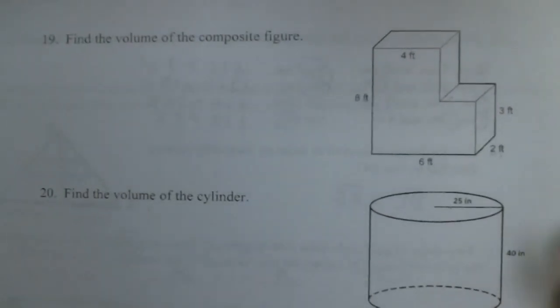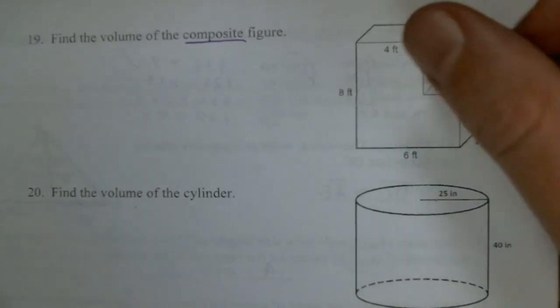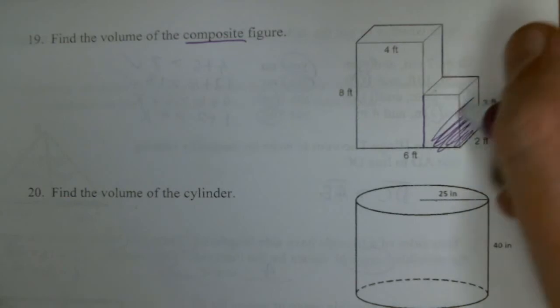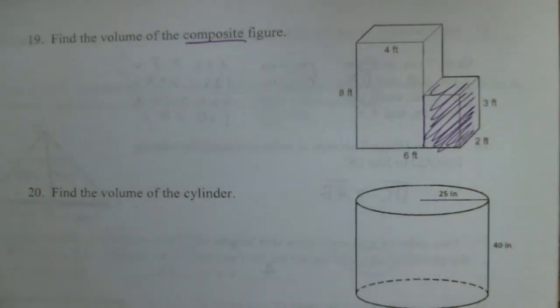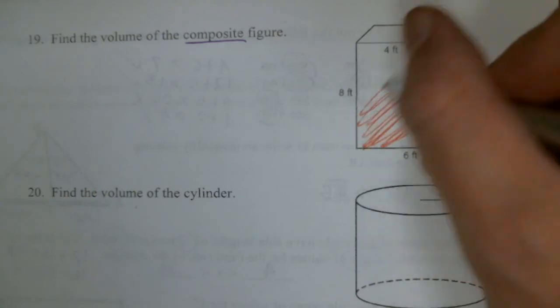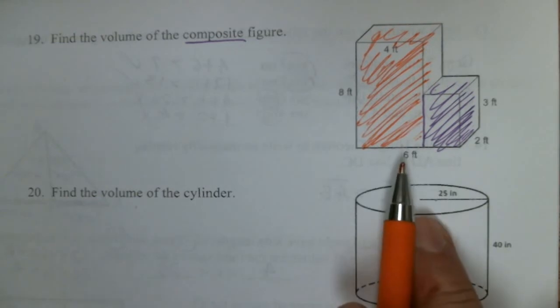All right, find the volume of the composite figure. Composite, that means I've got two different shapes. I'm going to break this box down into purple, and guess what color I'm going to use? You guessed it, orange. Purple and orange.